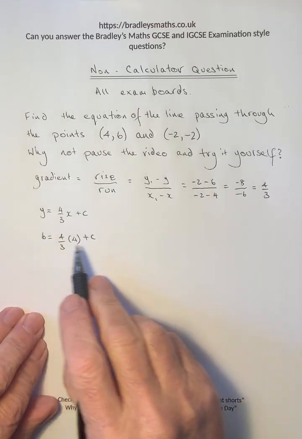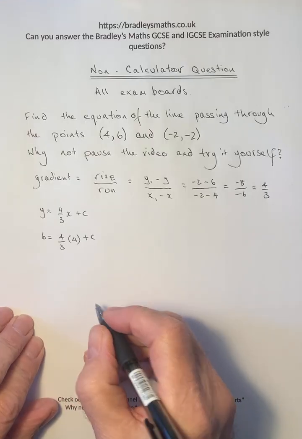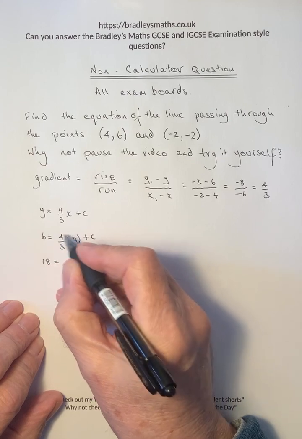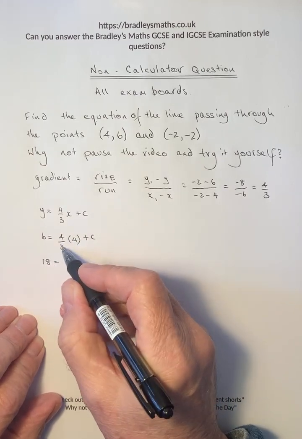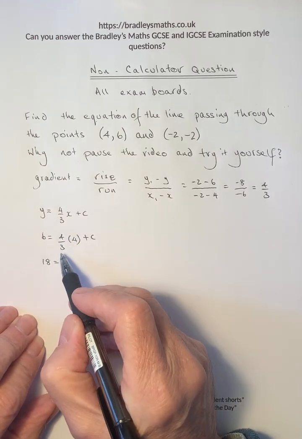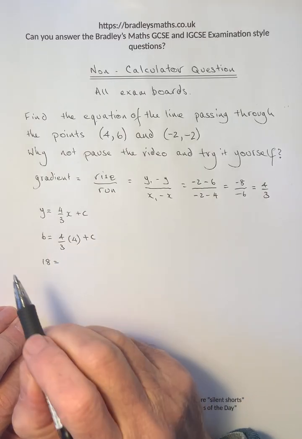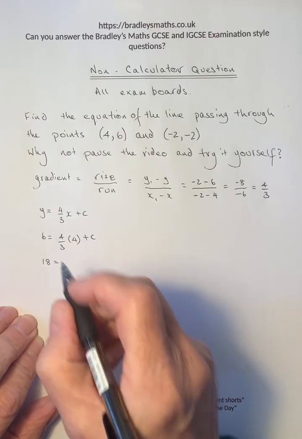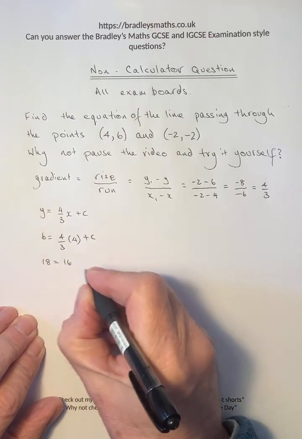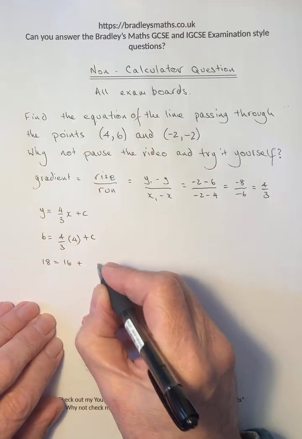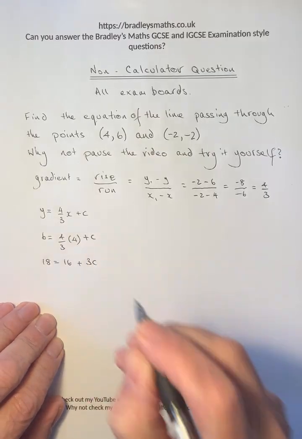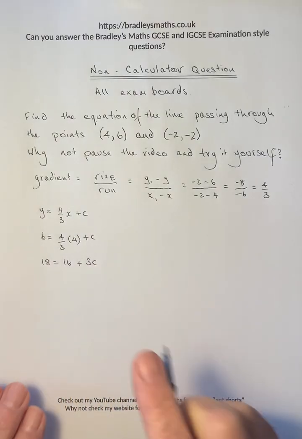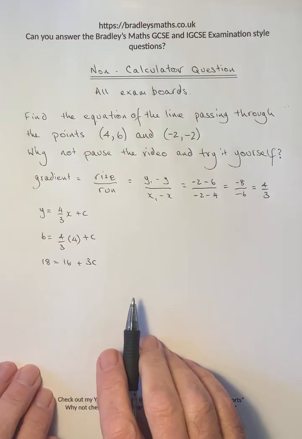We multiply everything by 3. 3 times 6 is 18 equals, well, multiplying 4 times 4 over 3 by 3, the 3s cancel out and we get 4 times 4, which is 16, plus, and this is where the mistake often occurs, 3c. If you forget to put that 3 in there, then you're going to get this question wrong. You must remember that you're multiplying the c by 3.